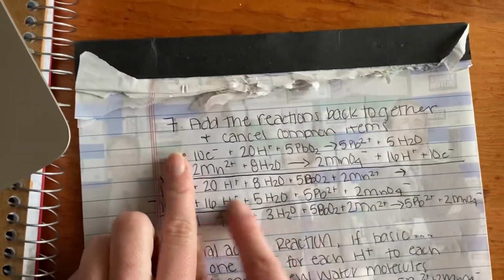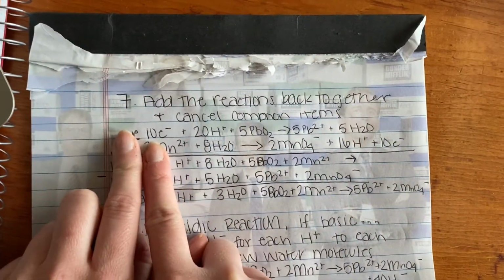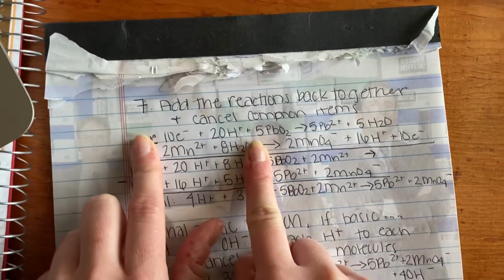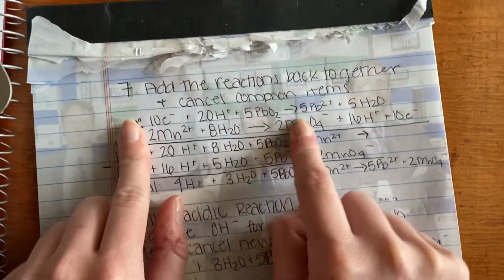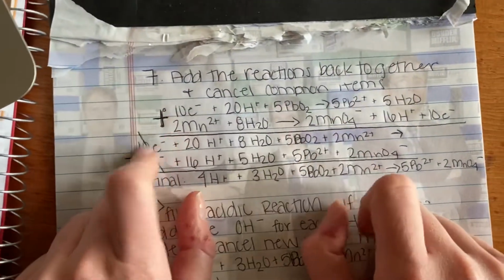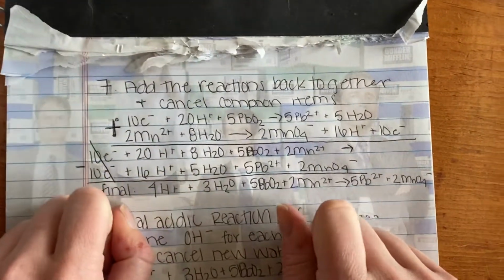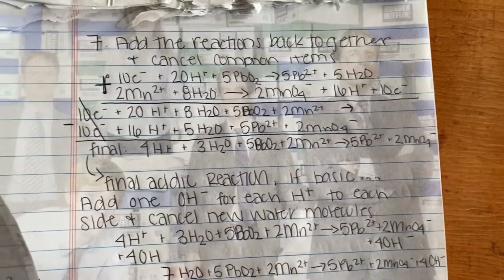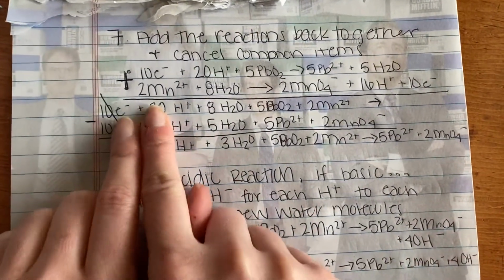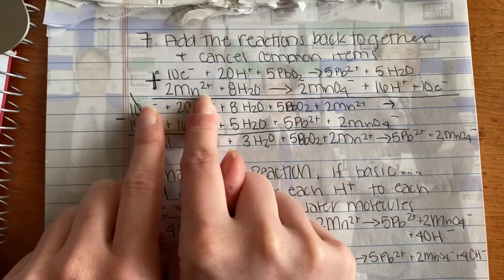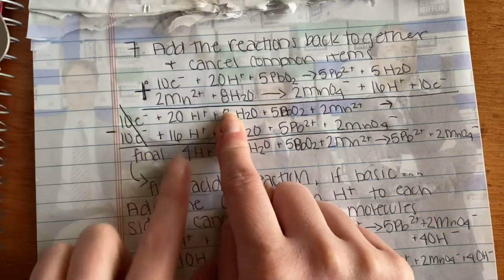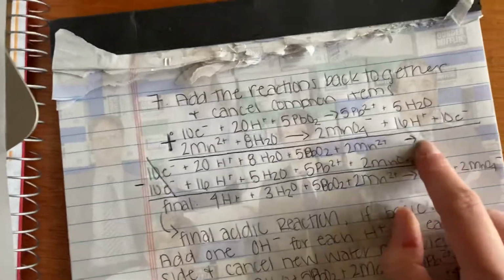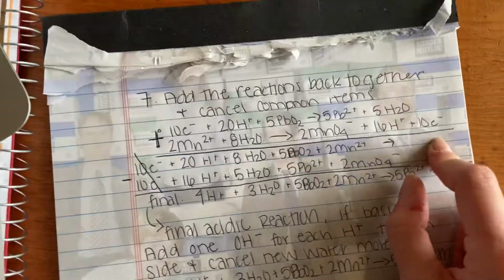So what that's going to give us is the first half reaction is going to be 10 electrons plus 20 hydrogen ions plus 5 lead dioxide forms 5 lead 2+ ions plus 10 water molecules. Then the second half reaction is going to be 2 manganese 2 plus 8 water molecules to form 2 manganese tetraoxide plus 16 hydrogen plus 10 electrons.